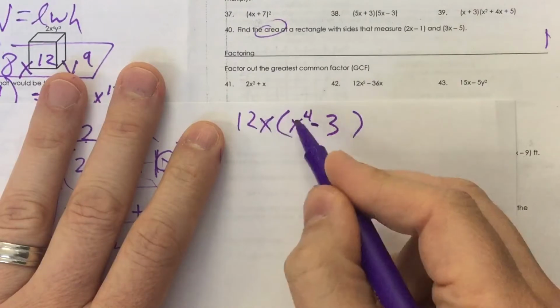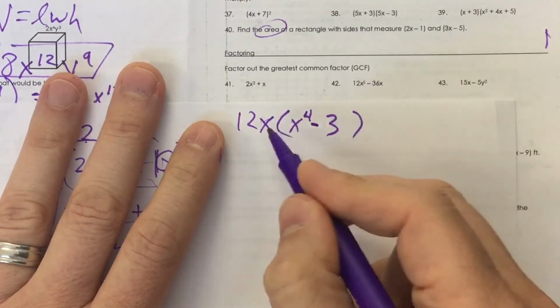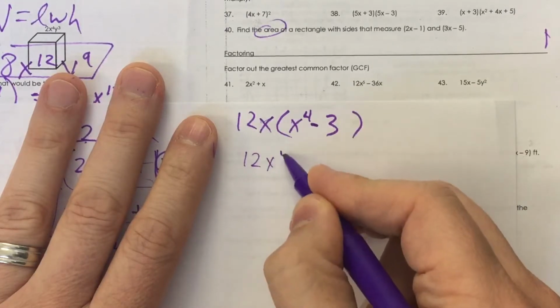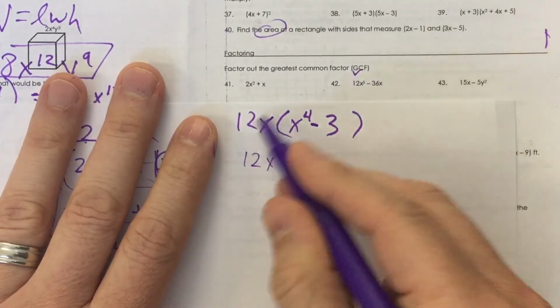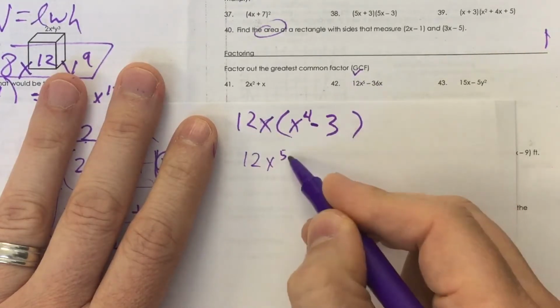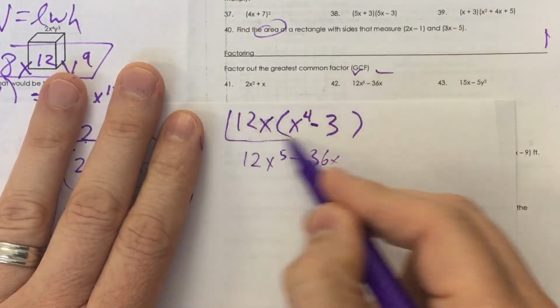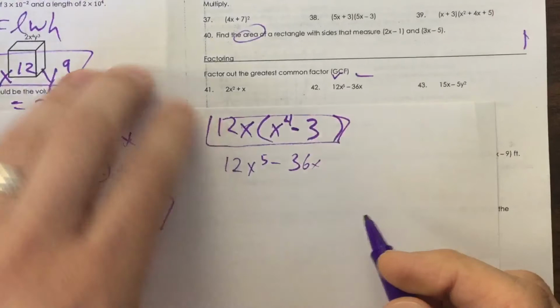I distribute back in to make sure I did it correctly. 12x times x to the fourth is 12x to the fifth. That checks out. 12x times minus 3 is minus 36x. So it all checks out. So there's the answer to 42.